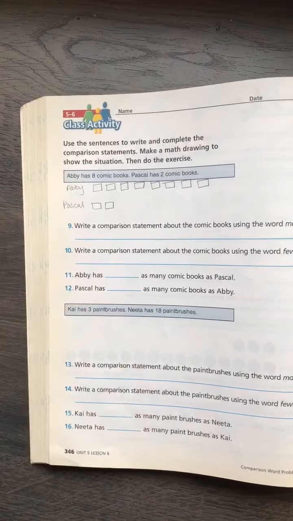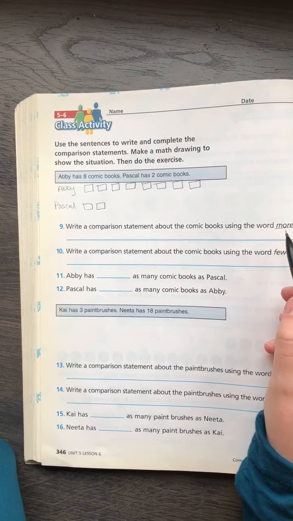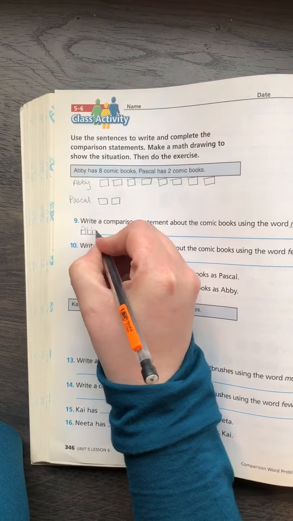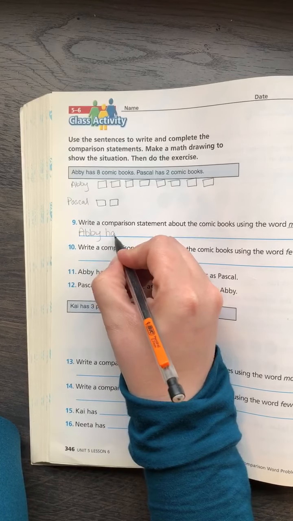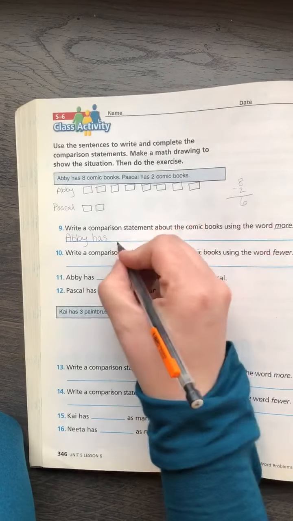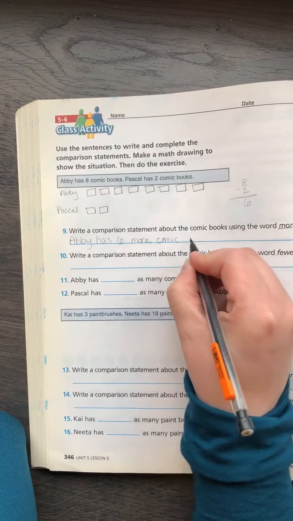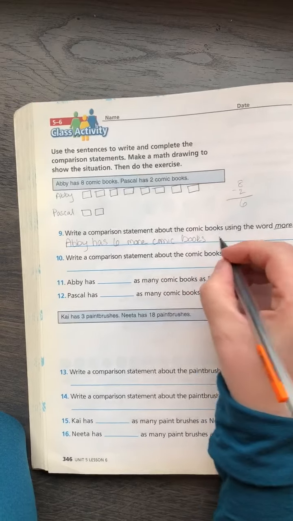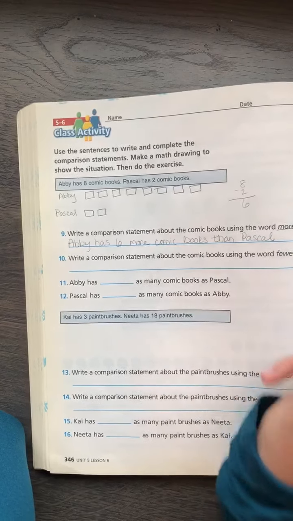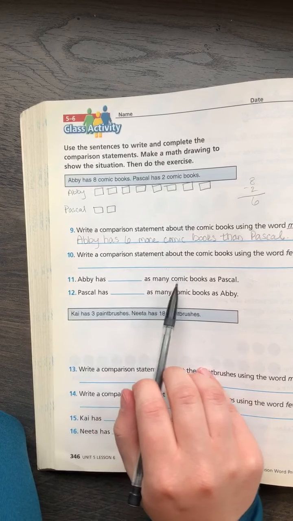All right. Write a comparison statement about the comic books using the word more. Okay, how many more does Abby have? She has more, so her name's gonna go first. Abby has, well, 8 minus 2, 6. Abby has 6 more comic books than, gotta compare, Pascal. Okay, and again, you're just going to switch it around for fewer.